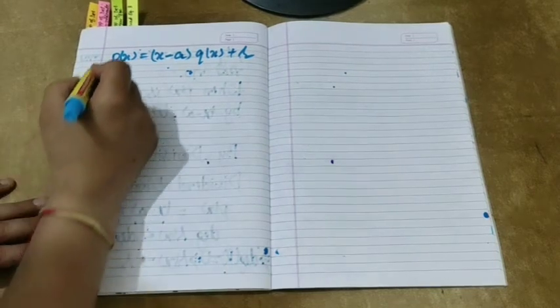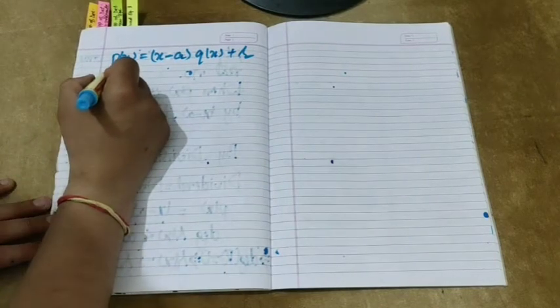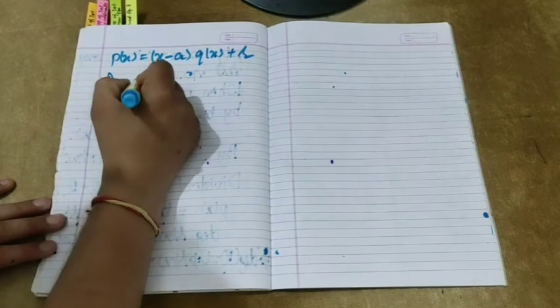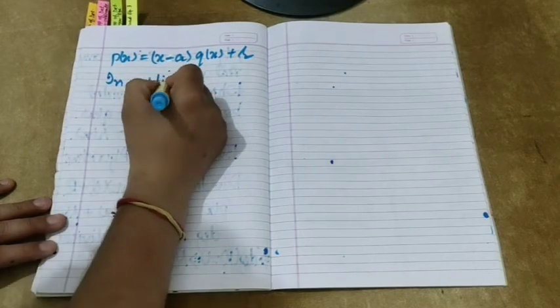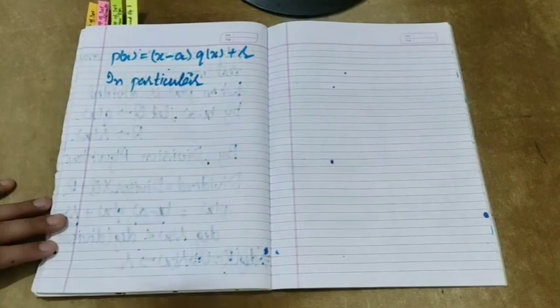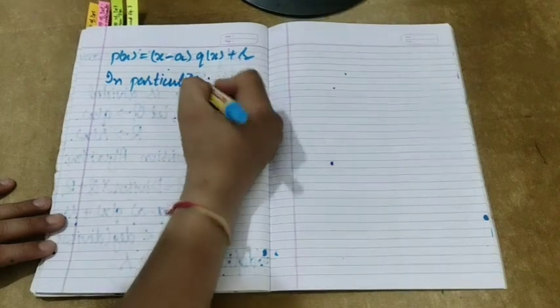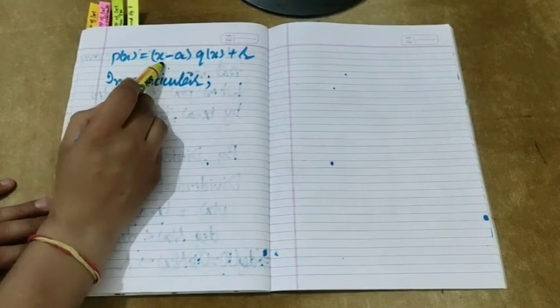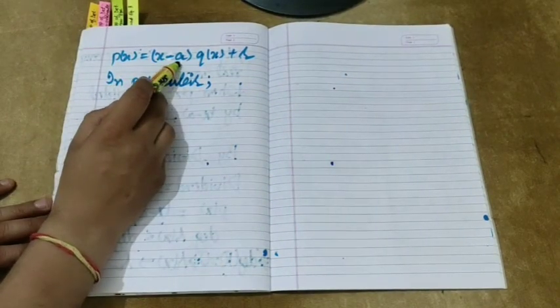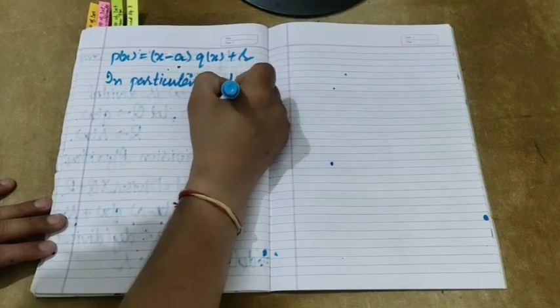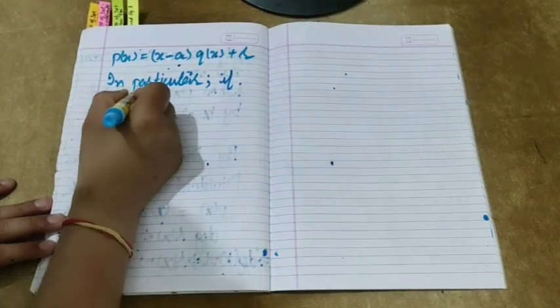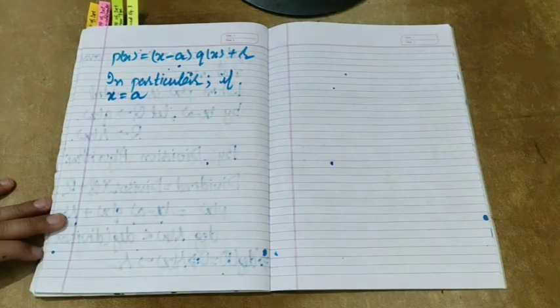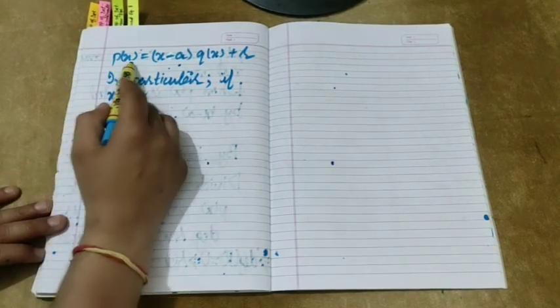Now if we go for a particular case, meaning if we choose the particular case when the value of x is equal to a, we should replace x by a in the whole equation.